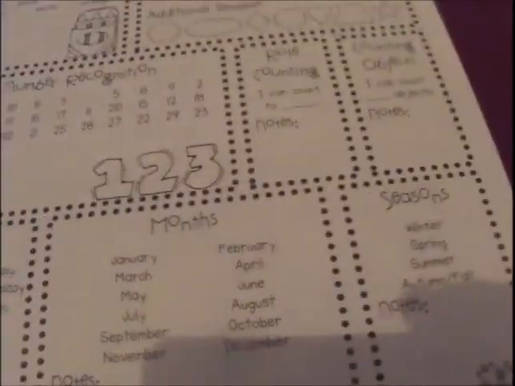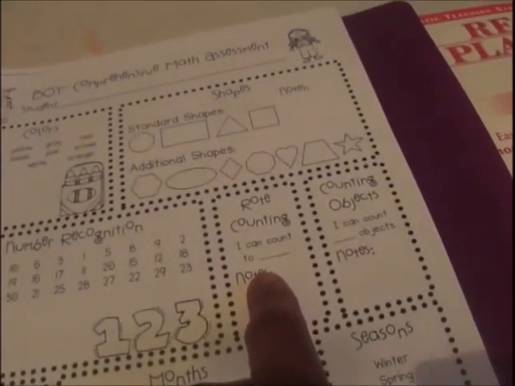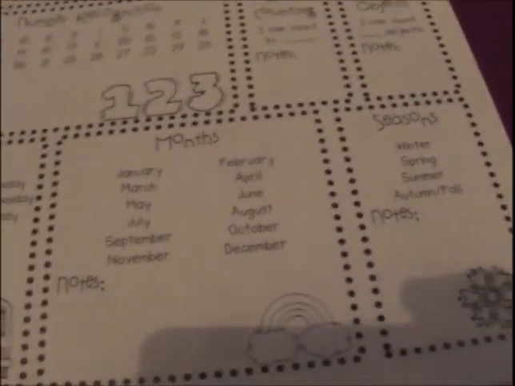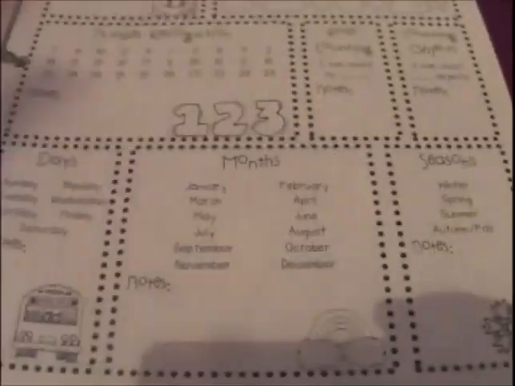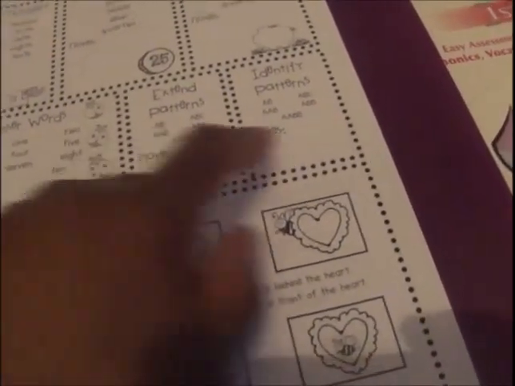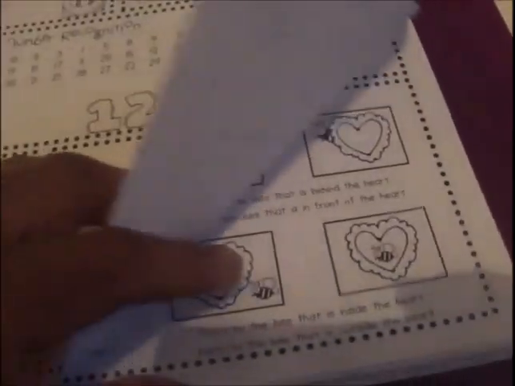And so here's the math assessment. Colors, shapes, numbers. The rote counting, I can count too. How many objects. So, these things, days of the week, months of the year, the seasons, you can find a lot of different types of assessments, however detailed. Ordinal numbers, coin identification, coin value, number words, extended patterns, identify patterns, positional words, however you want it to look. There's pretty much plenty.